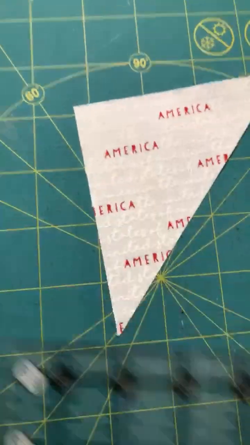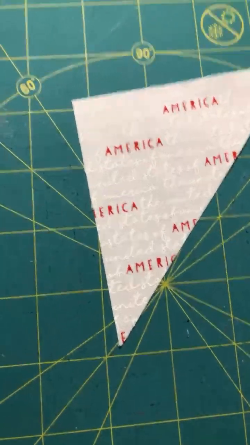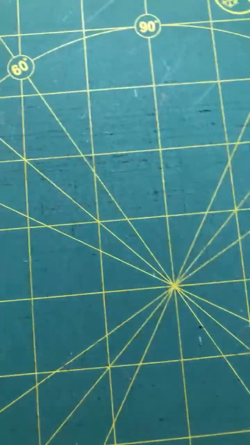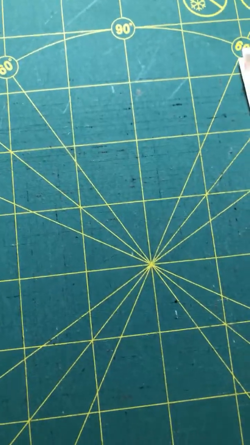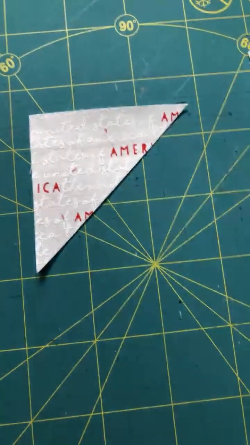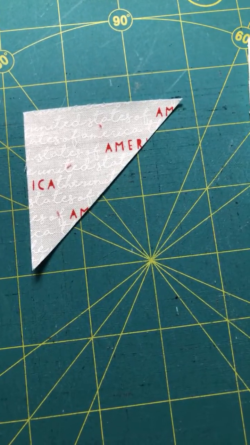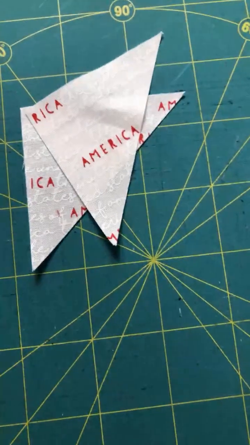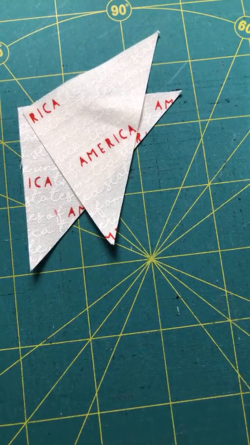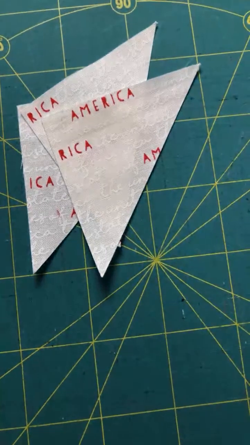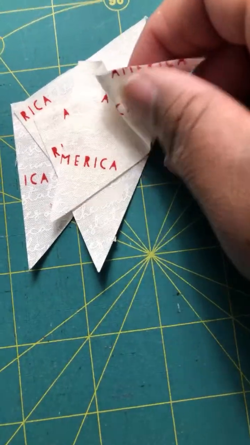Let's see if one of these other half square triangles works. I got some smaller ones too, but for the most part, these are so small that America pretty much got cut out. And I want America inside the seam line.